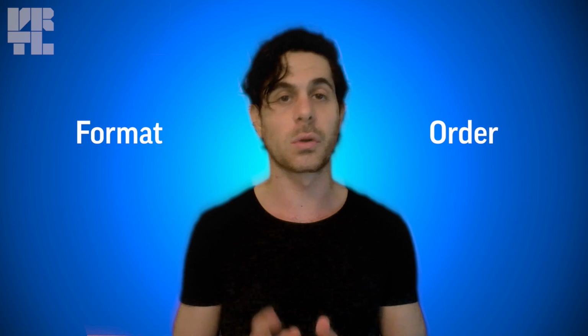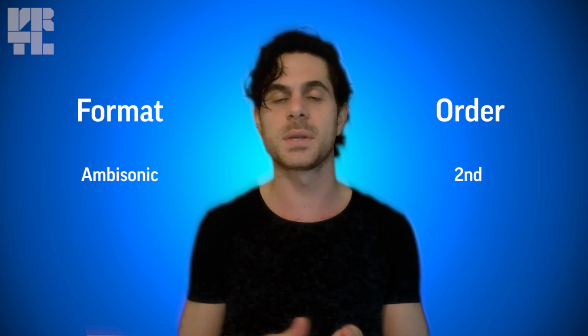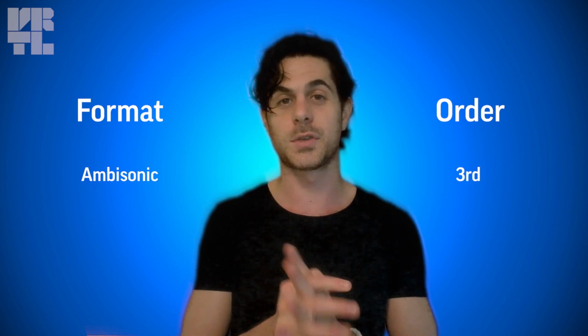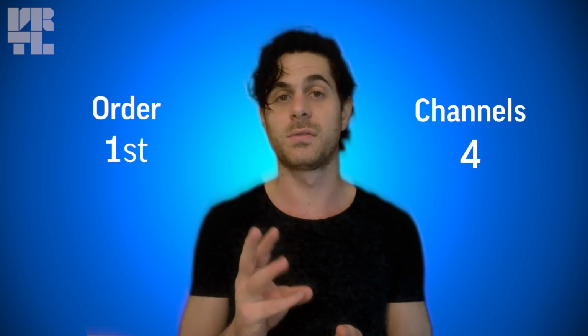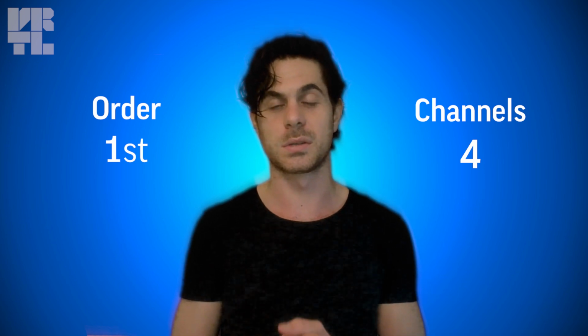Now, when we're talking about spatial sound, there are two main components that we want to keep in mind. First is the format, and second is the number of channels in the file, which is also known as the order. You might have heard the term first order ambisonic or second order ambisonic or third order. In that case, ambisonic is the format in which the file is being written, and the order points to the number of channels being used. First order is 4 channels, and this is the most commonly used spatial sound for distribution.